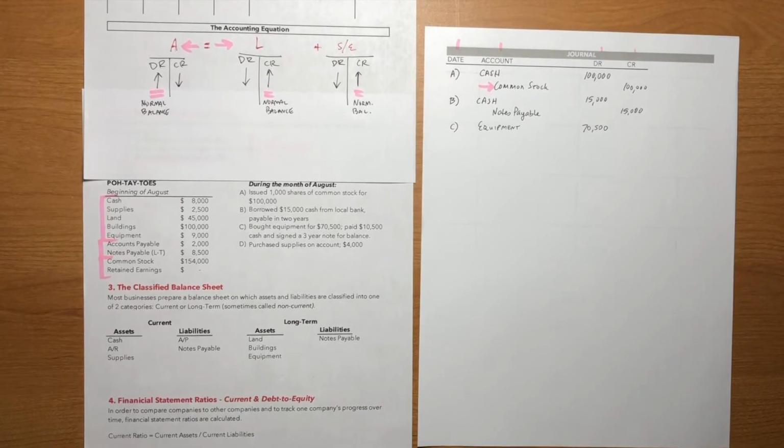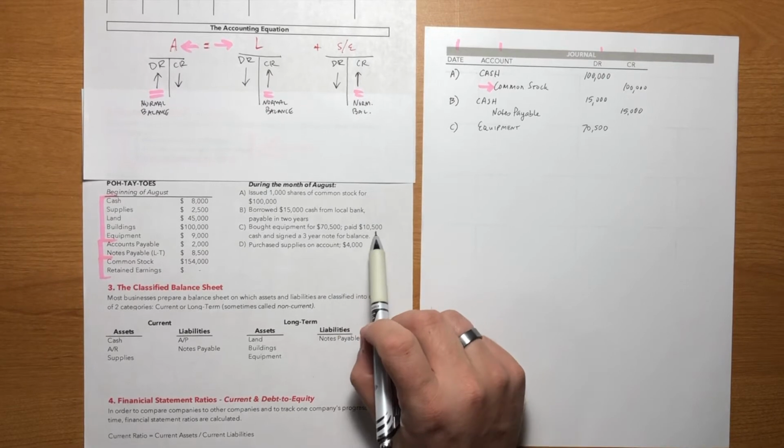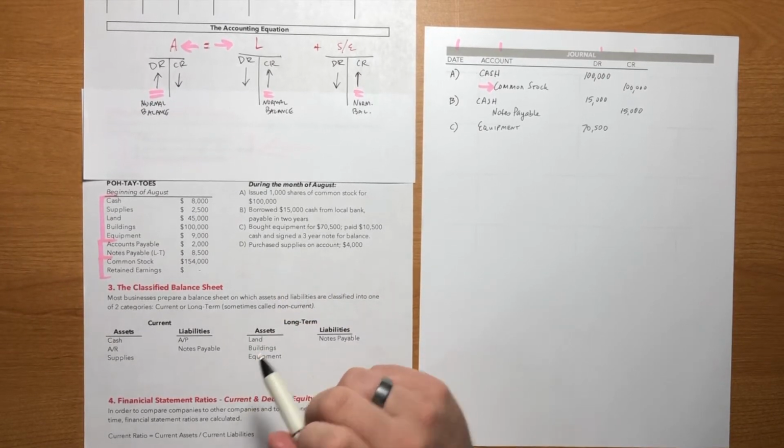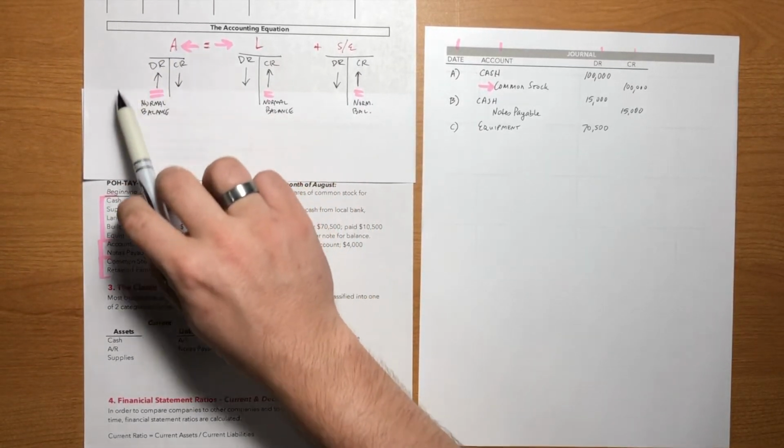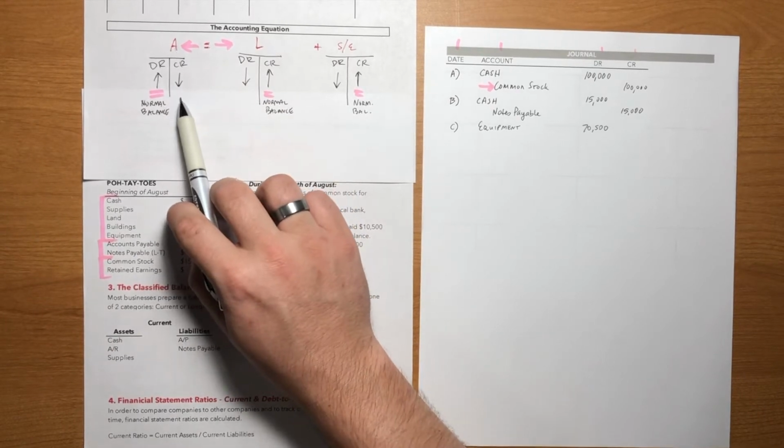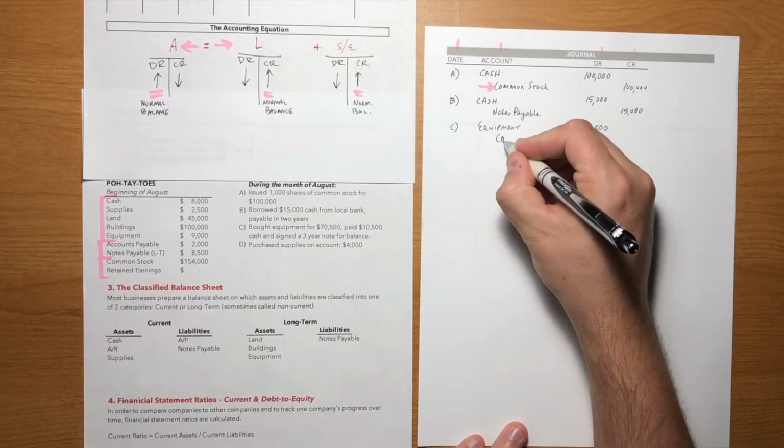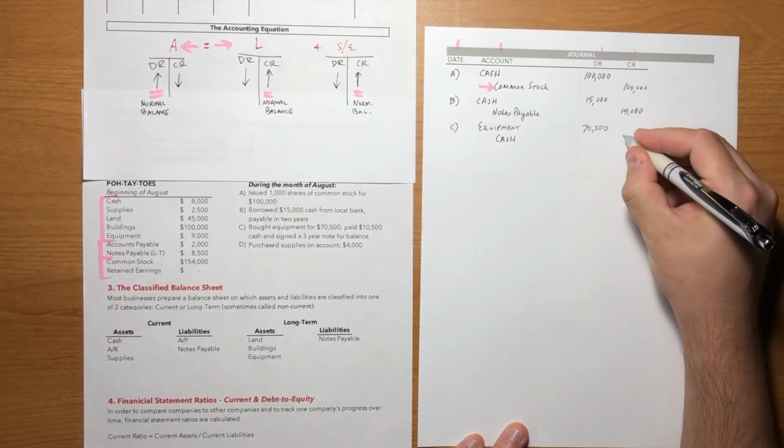And as we talked about in the previous video, assets are recorded at cost. The second thing that's affected is my cash. I paid $10,500 in cash. My cash, which is an asset, is going down. So what do I do? I credit cash for $10,500.